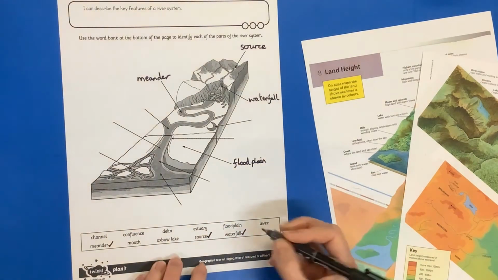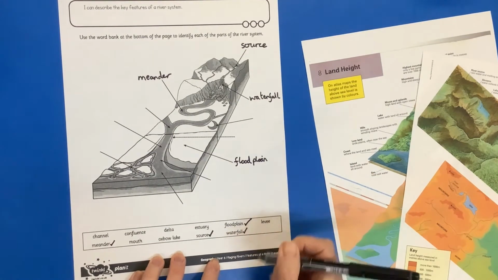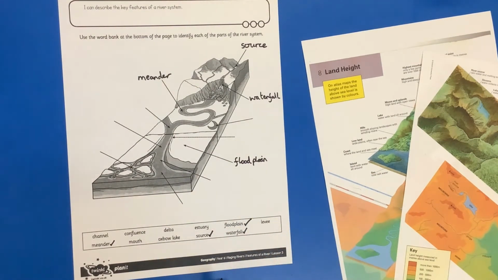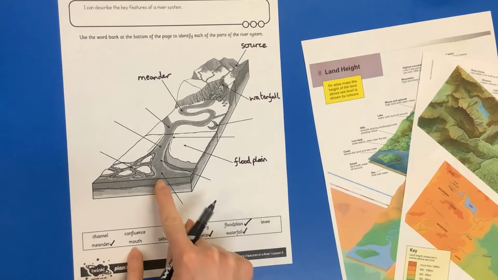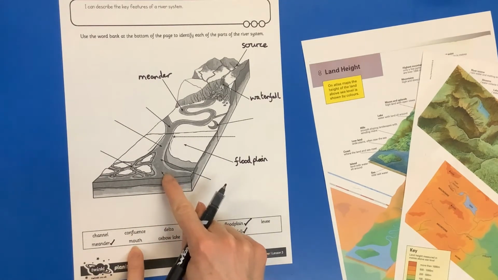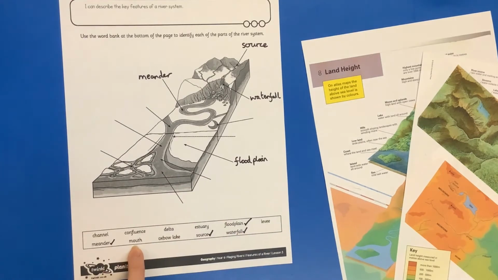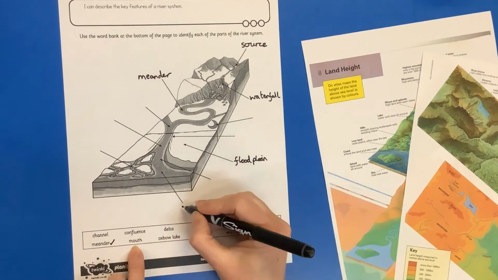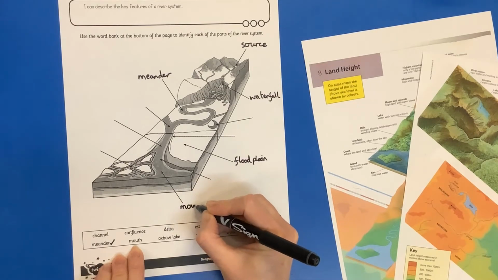There we go, tick that off. Okay, so this is the very last part of the river. So I think this is going to be the mouth. That's the very closest to the sea. So I'm going to put in there that that is the mouth of the river.